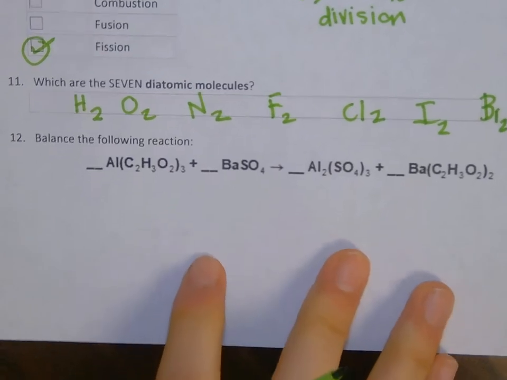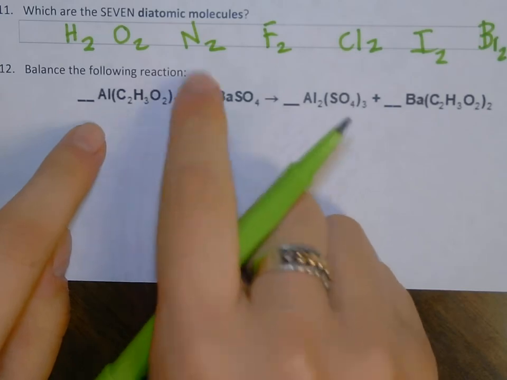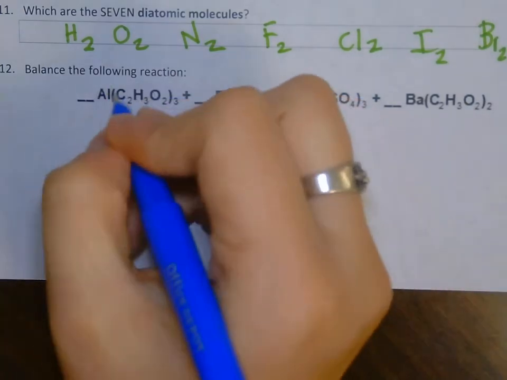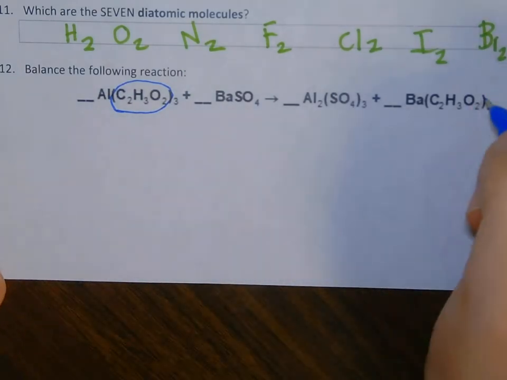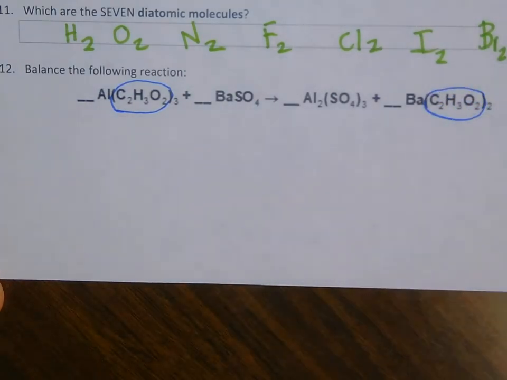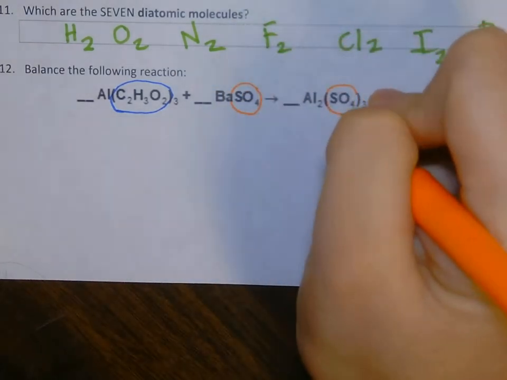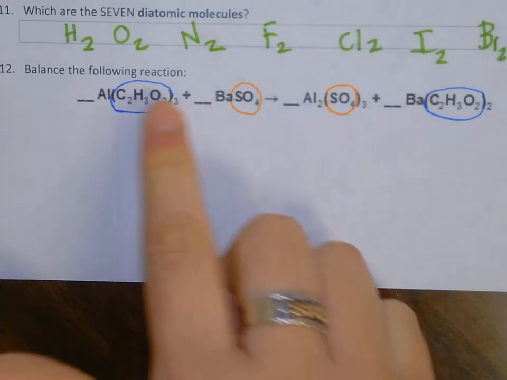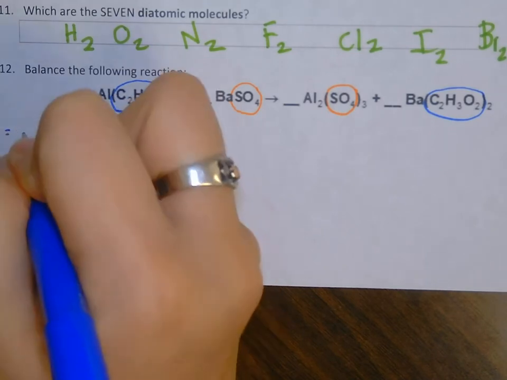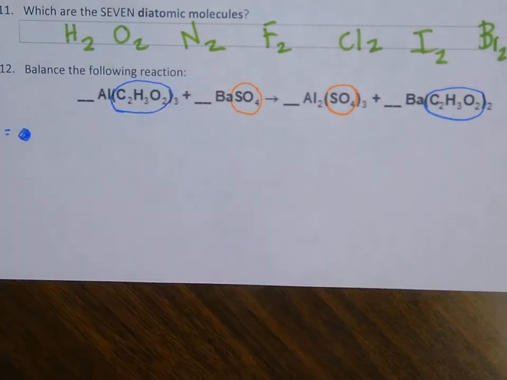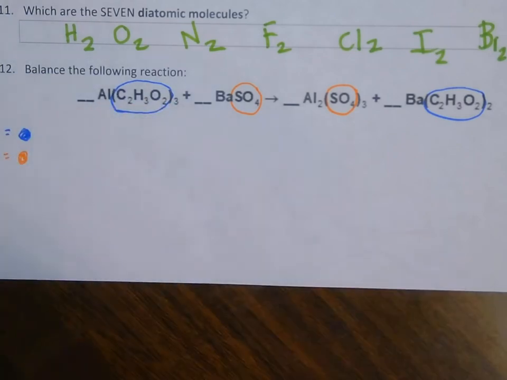All right, next one. I have to balance out these equations. There's a lot of stuff going on in here. That is because the things in these parentheses are polyatomic ions. So anytime that you see polyatomic ions, you're going to replace the whole thing with a shape or some letter instead of worrying about each element. So I'm going to say that my blue is going to be a little blue circle, and that my orange is going to be a little orange circle.